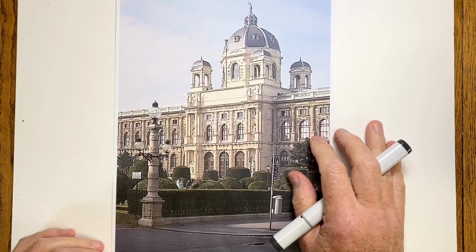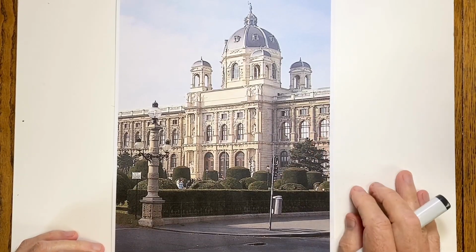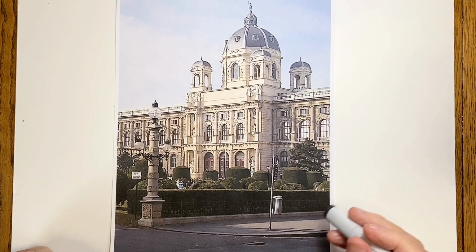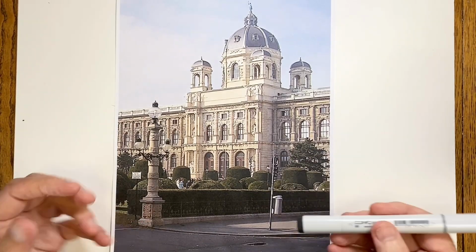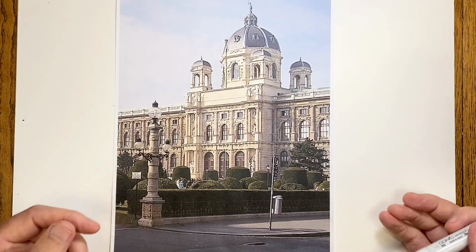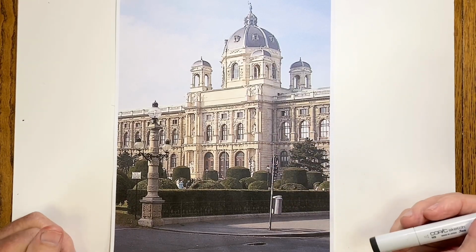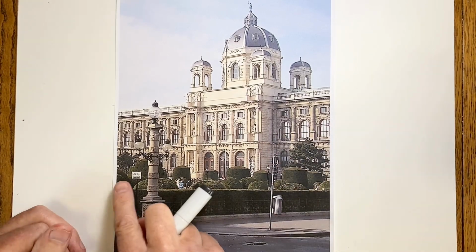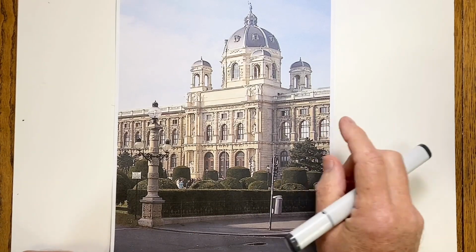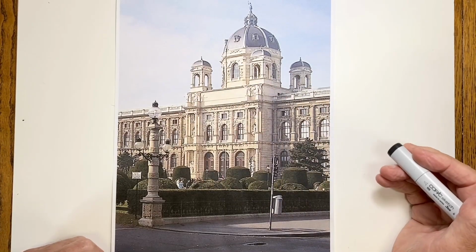Here we have the Museum of Natural History in Vienna. It's a beautiful piece of architecture. It sits on a number of planes. We have this light and street sign and garbage can and hedge quite close. We have these trees and these people a bit further back. And of course, in the distance, we have the museum itself.